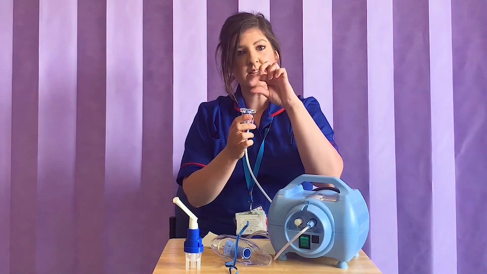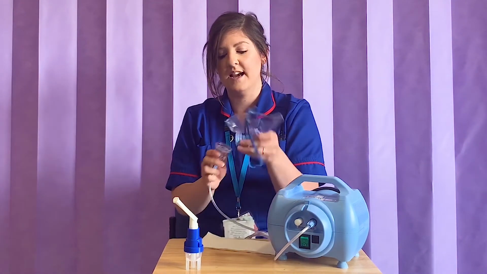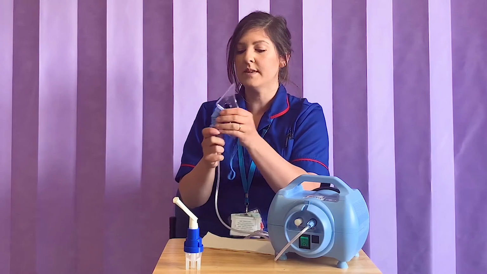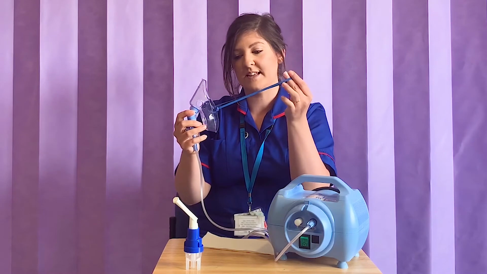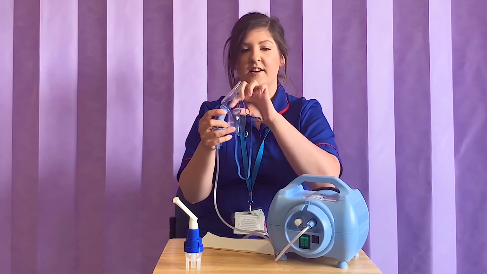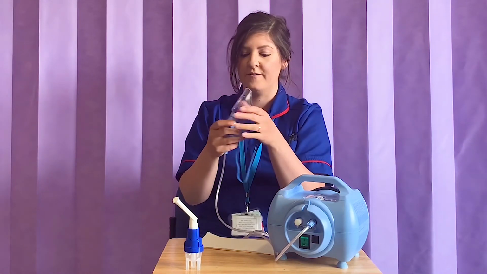This is where you will squeeze in your nebules, and then you can attach either a mask or a mouthpiece, depending on what you find more comfortable. The mask needs to sit comfortably over your nose and mouth and is secured with a piece of elastic. You can then adjust the tightness at the front to make sure you've got a good snug fit.